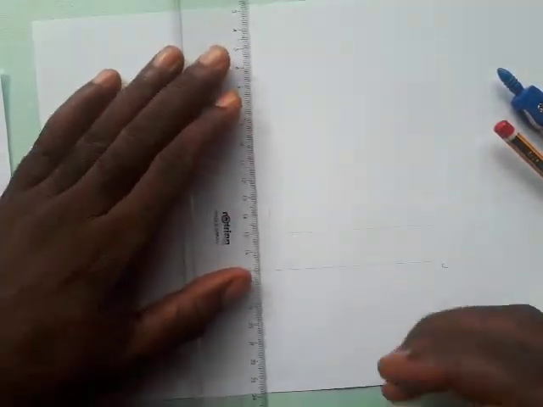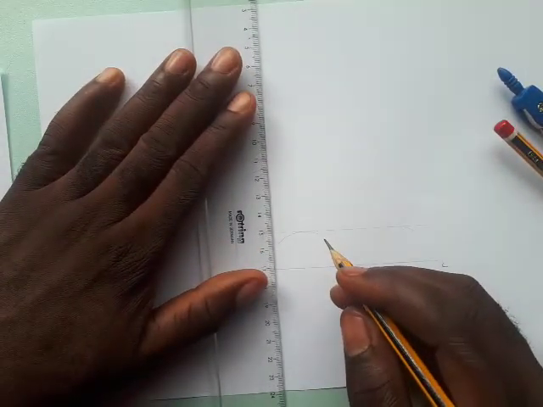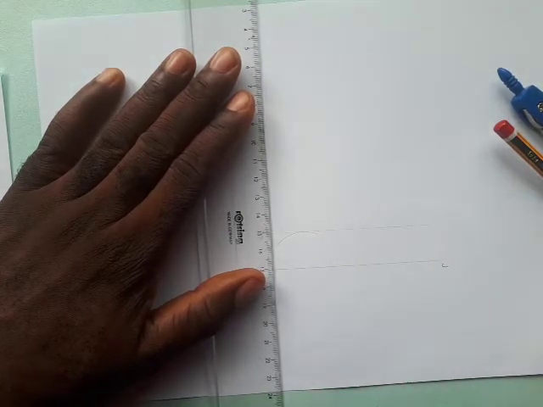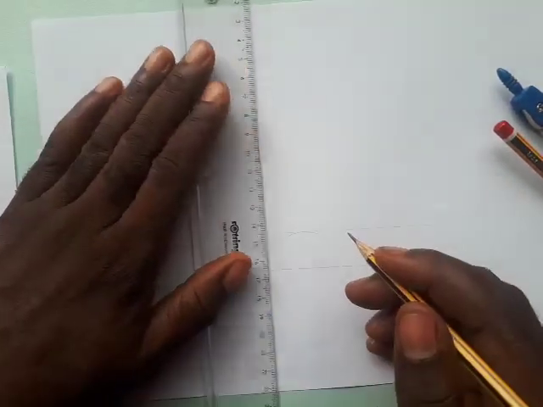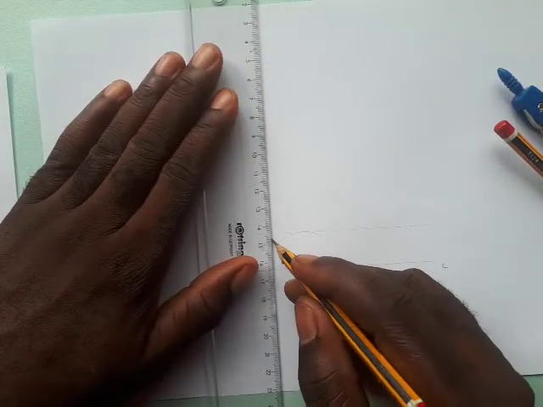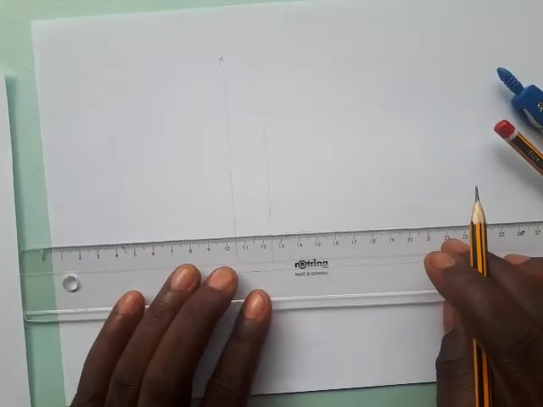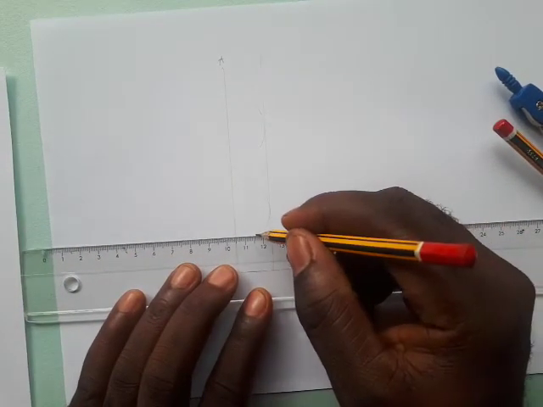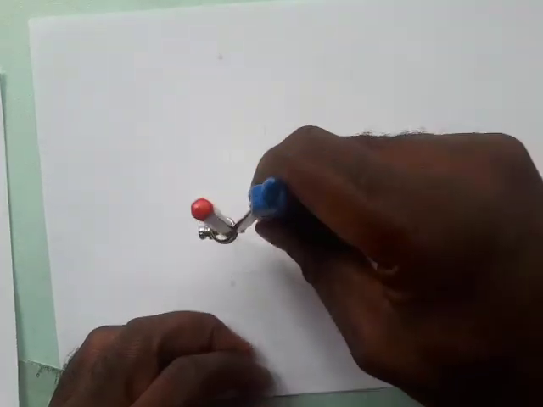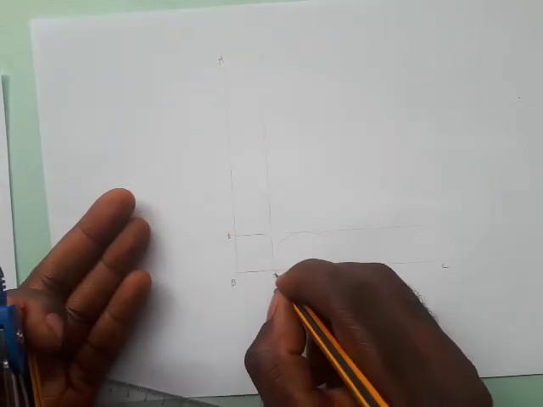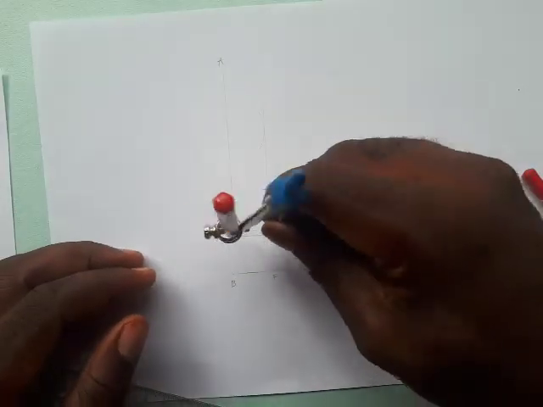Because the angle between both of them is 90 degrees, there's no point trying to use my set square to drop that 90. All I have to do is extend this line to touch and extend this line to touch. So I will put the needle at this point. It's touching this point, so let me call these points E and F. If it is touching E, it should be touching F as well.